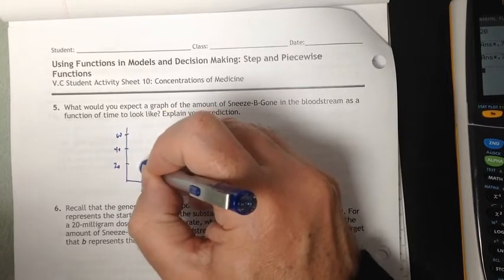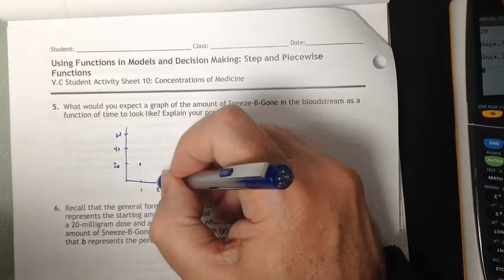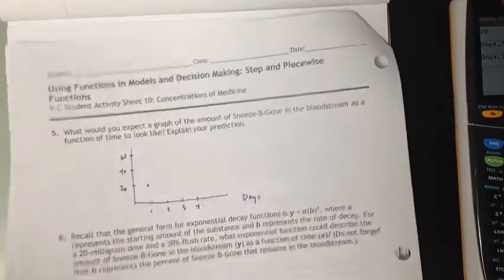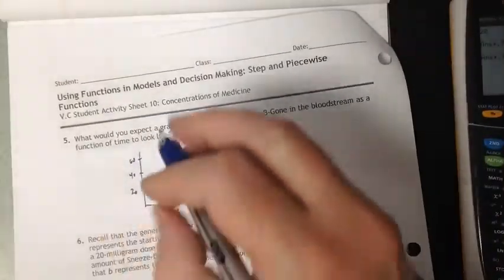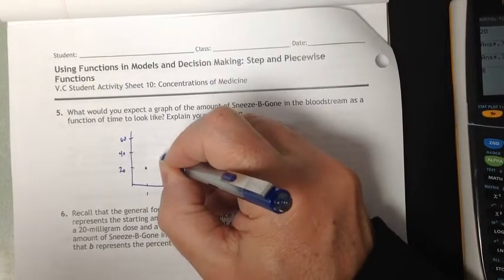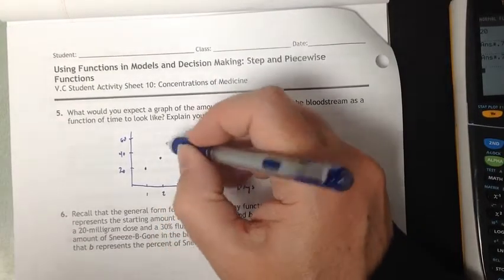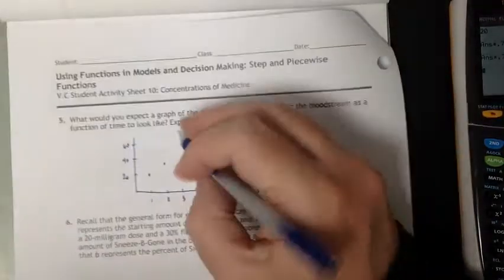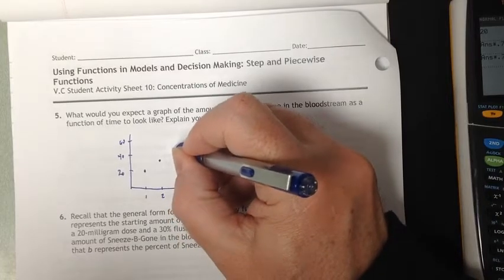At day 1 I started at 20, on day 2 we had 34, so it's up in here somewhere. Day 3 we're at 43.8.